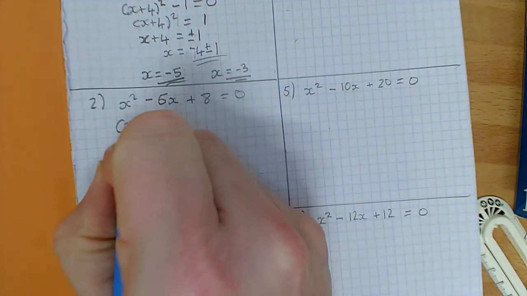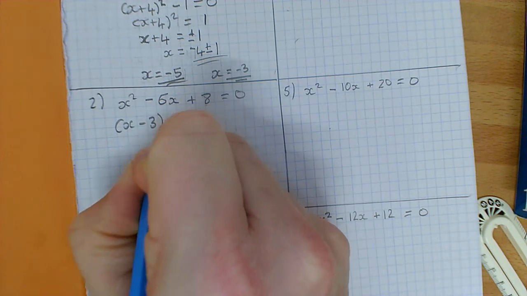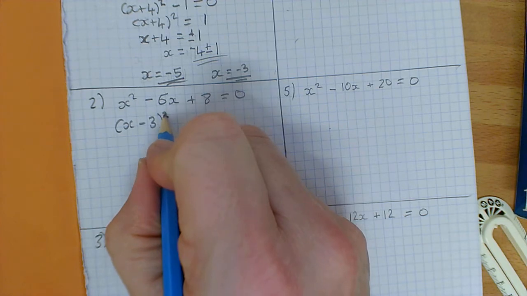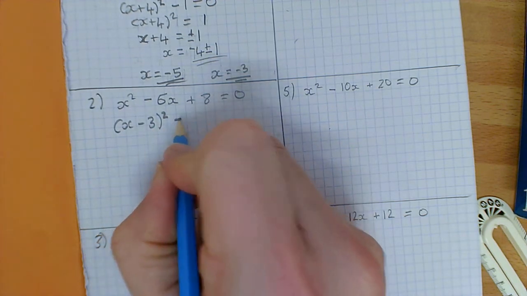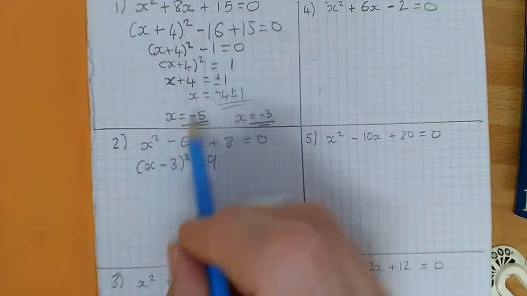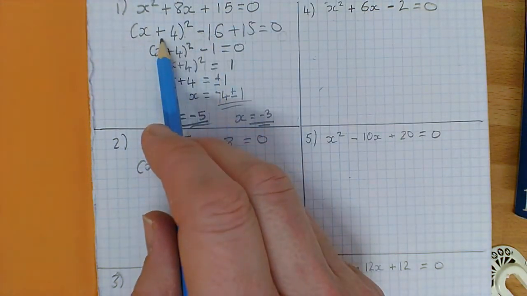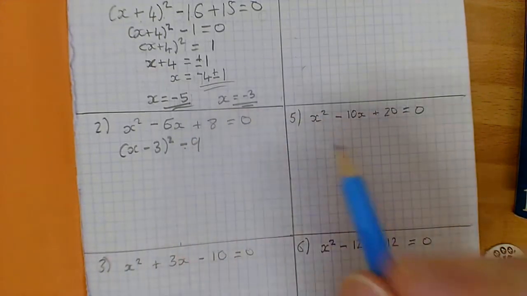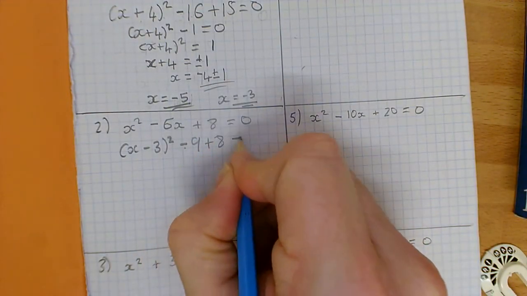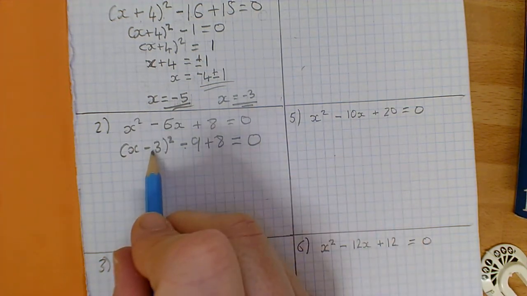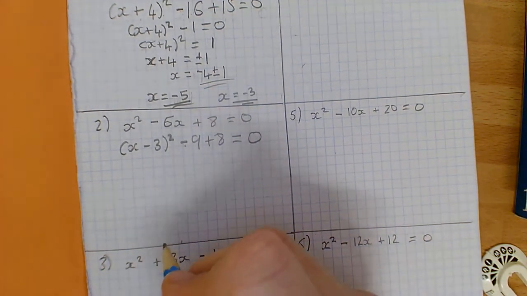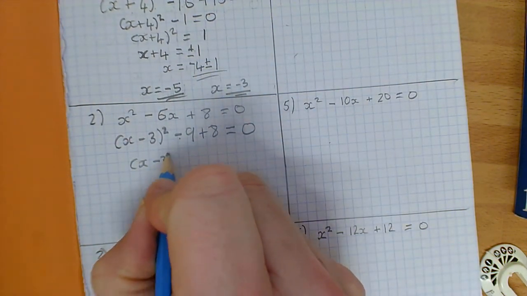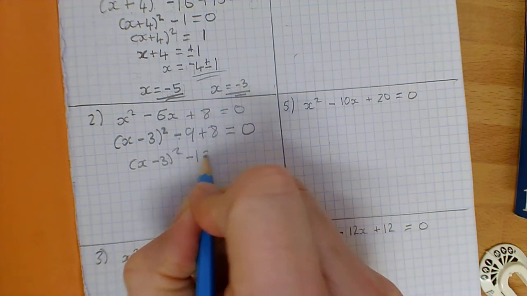Now, x minus 3, because that's half of negative 6, square it. Now negative 3 squared is 9, and I always take this away. Sometimes people, because I've taken away 16 up there and it's come from a positive, think, oh, I've got to add here, but you don't. You always take away. Plus 8 equals 0. So I square that, I get 9, and I take that away. Always do that. Now x take away 3 squared minus 1 equals 0.